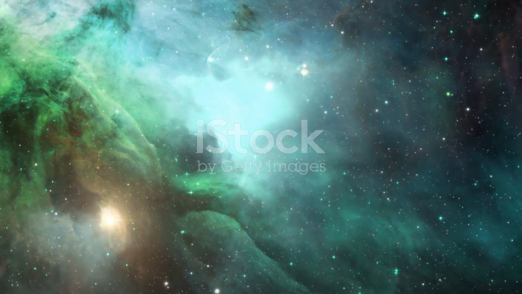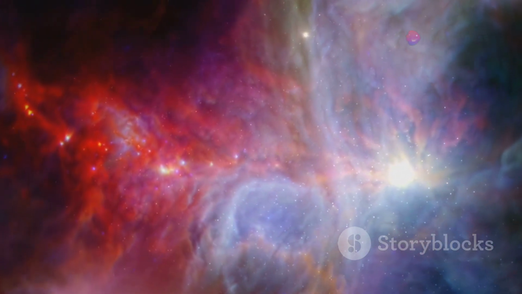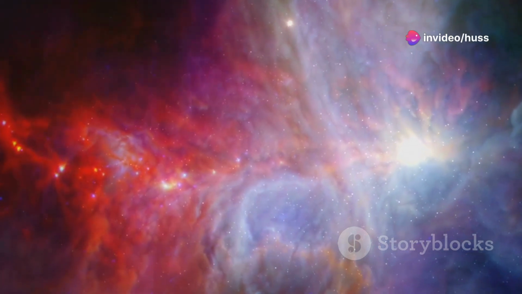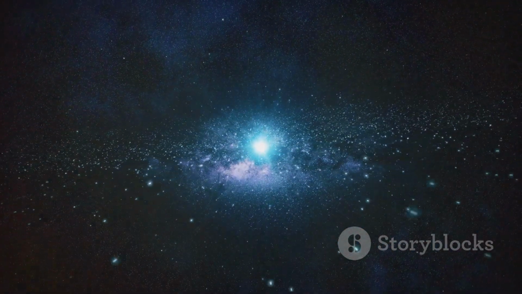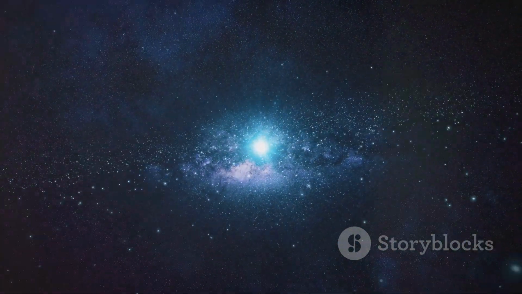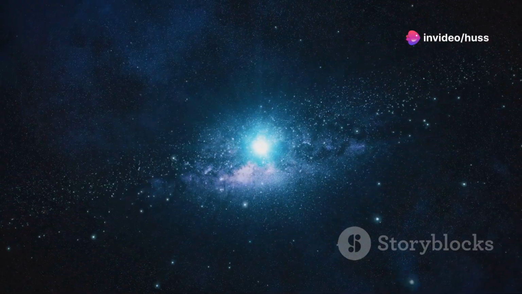Surrounding this nascent star is a swirling disk of leftover material. This disk is a chaotic mix of gas and dust, constantly in motion, influenced by the gravitational pull of the forming star. This disk, known as a protoplanetary disk, will eventually coalesce to form planets, moons, and asteroids. Over time, these particles will collide and stick together, gradually building up larger and larger bodies.